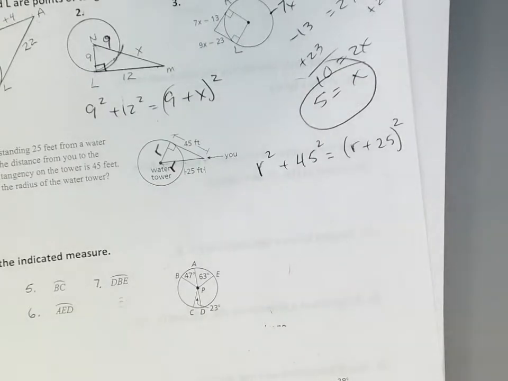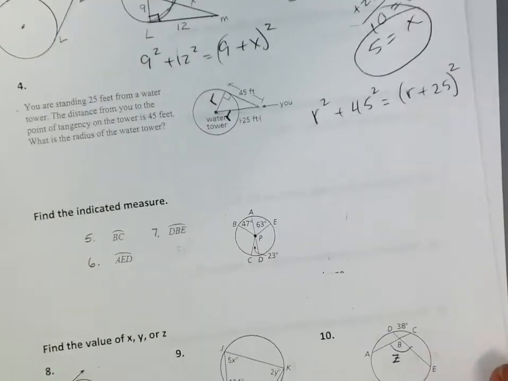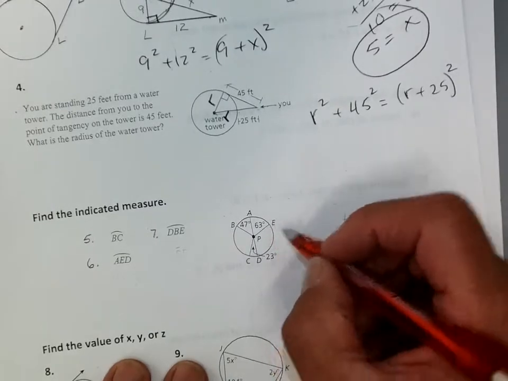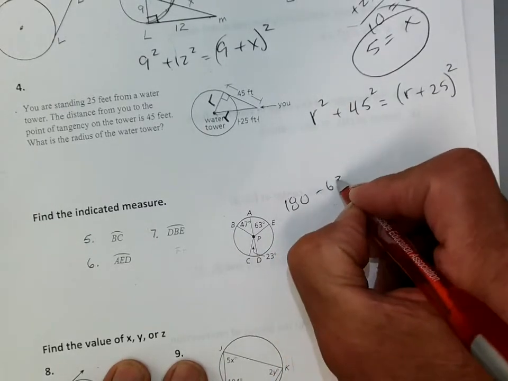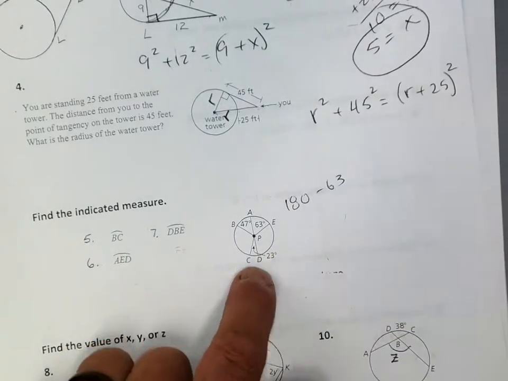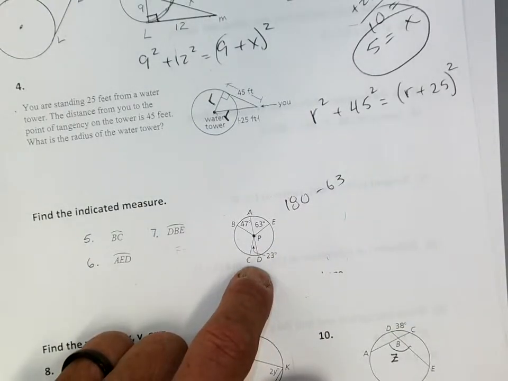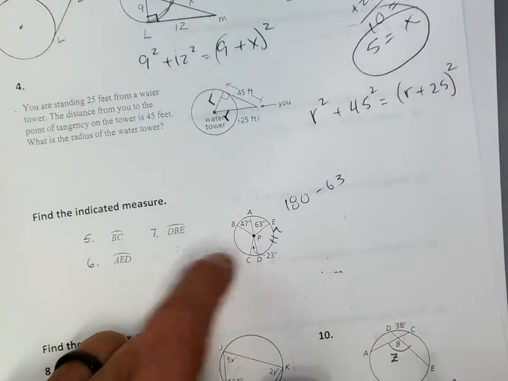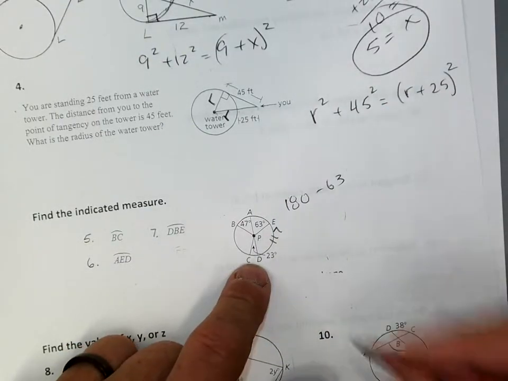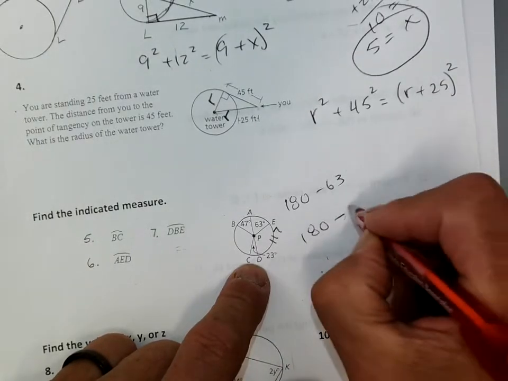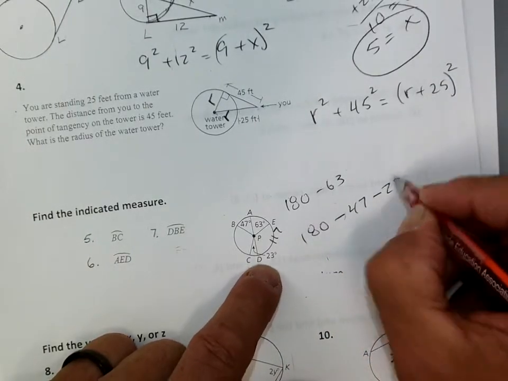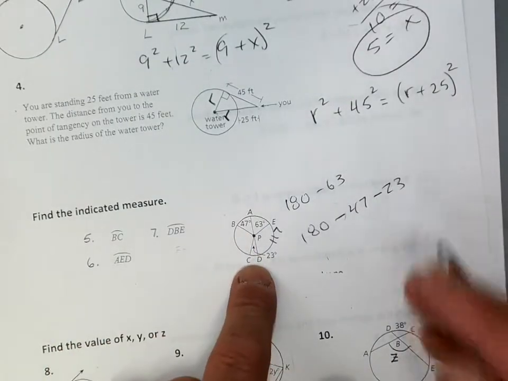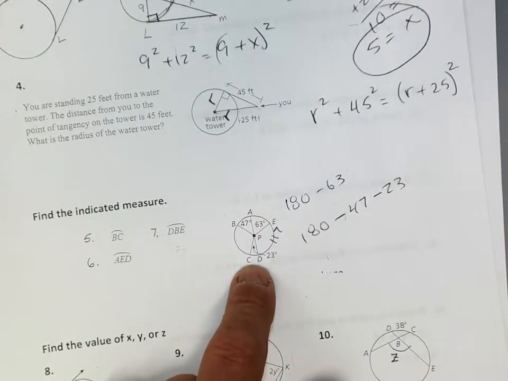Number 5. Here comes the easy stuff, right? Number 5 is easy. Okay, let's see. First of all, 180 degrees minus 63, because I want this angle here. So it's 180 minus 63. That is 117 for that angle and arc. And then I'm also going to go 180 minus my 47 minus my 23, right? 180 is a half circle, a semicircle. So 180 minus my 47 minus my 23, and I get 110.